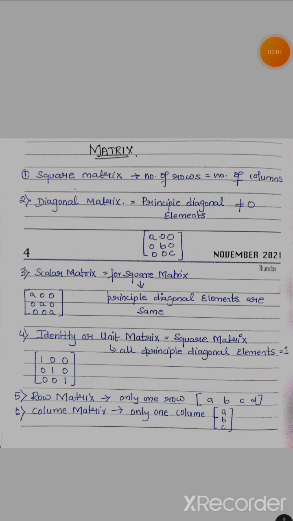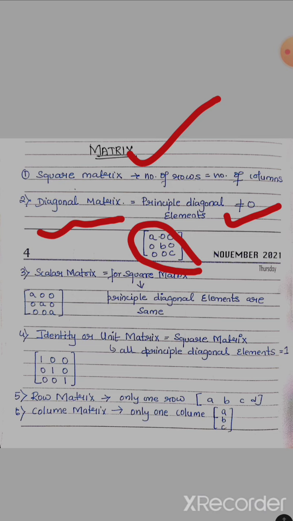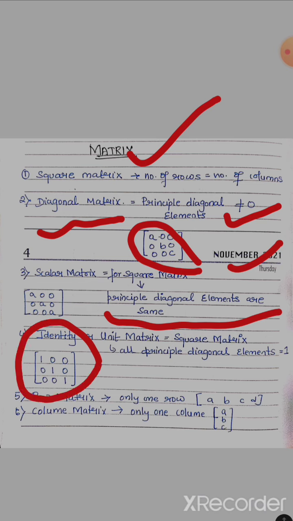The first thing is, what is a square matrix? It is where the number of rows is equal to the number of columns. We will call it a diagonal matrix when the principal diagonal elements are not equal to 0. This is our principal diagonal. And what is a scalar matrix? If it is a scalar matrix, then the principal diagonal elements are the same. What is an identity matrix or a unit matrix? It is a square matrix where the diagonal elements are 1.